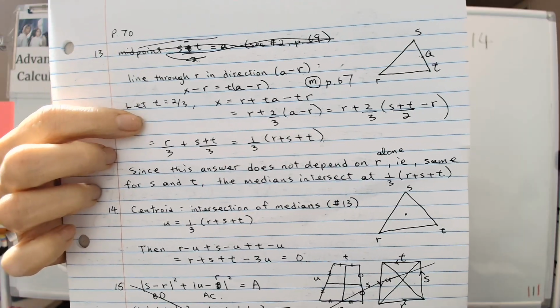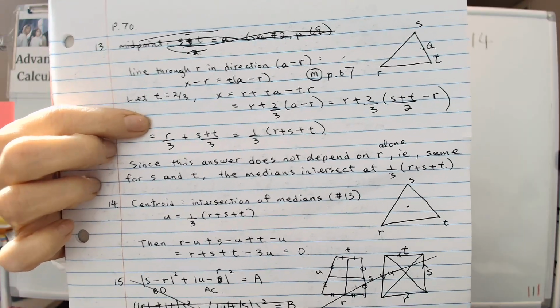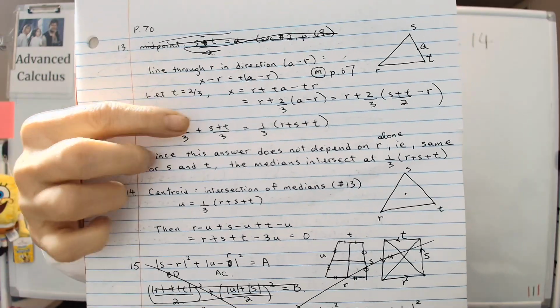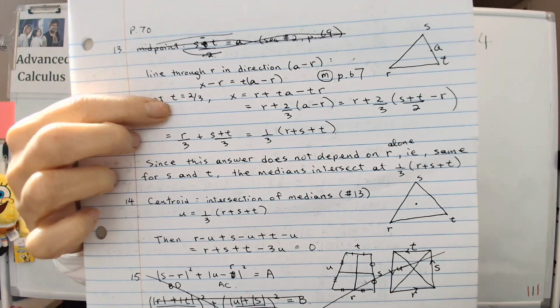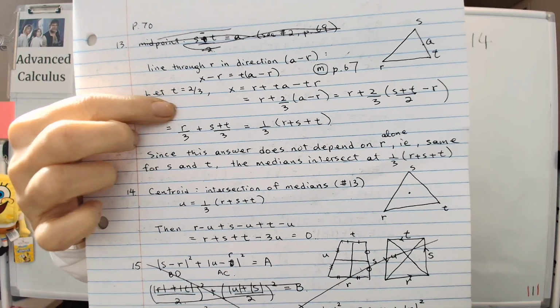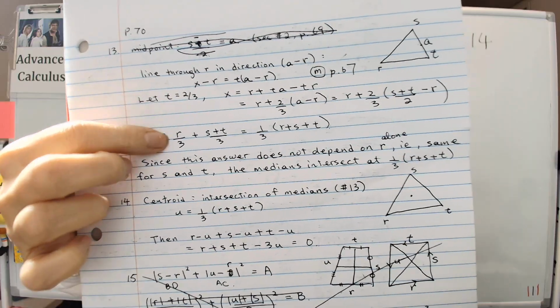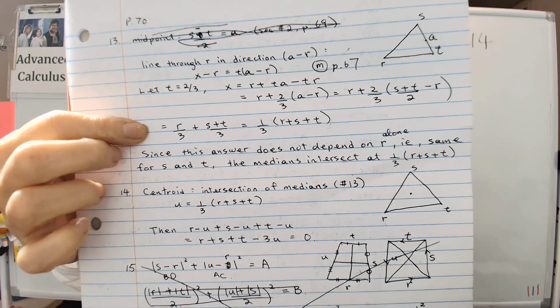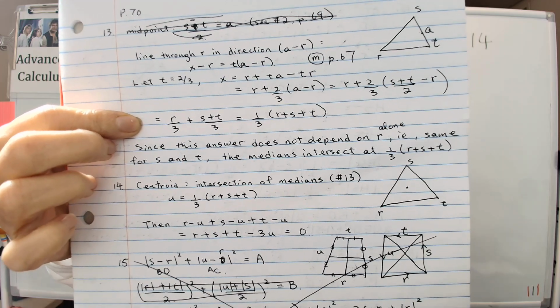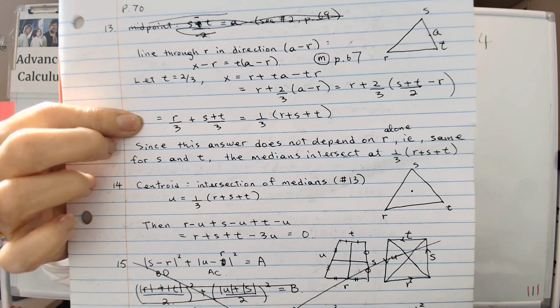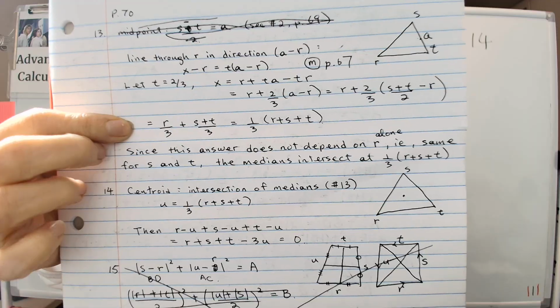So if we let t equal 2/3, we'll solve for x in this equation. After some algebra, we end up with this: the point that we're looking for is x equals 1/3 (r plus s plus t).